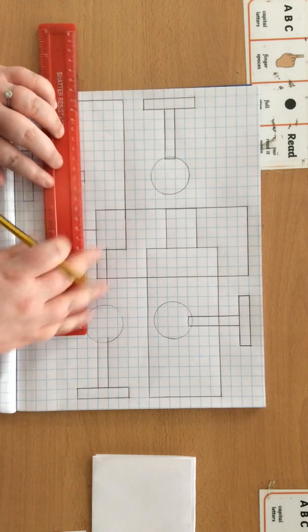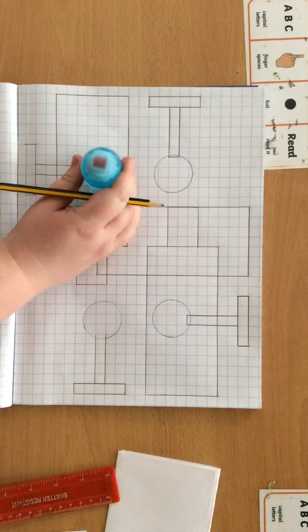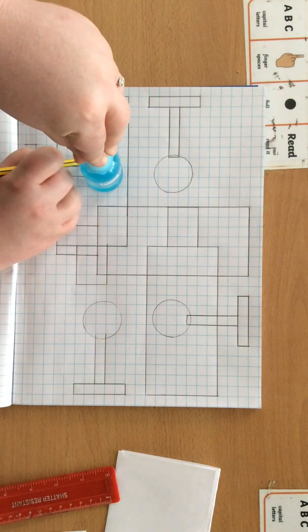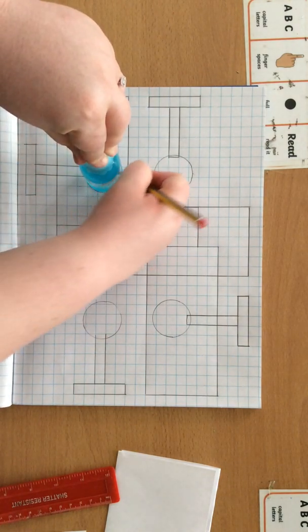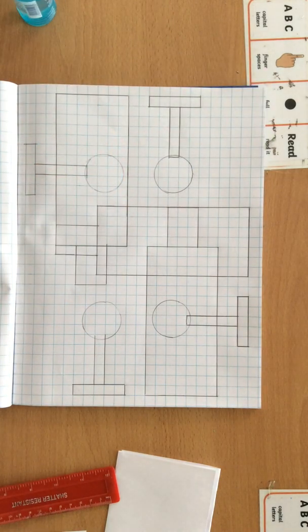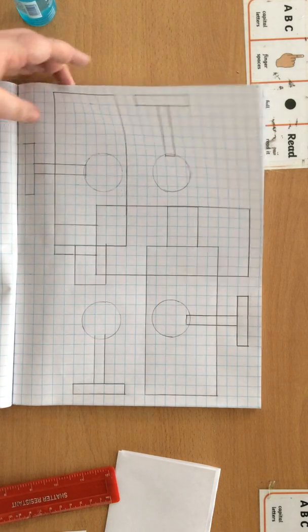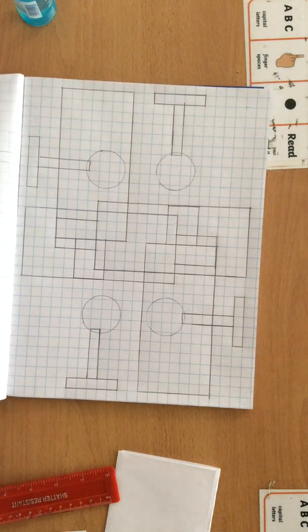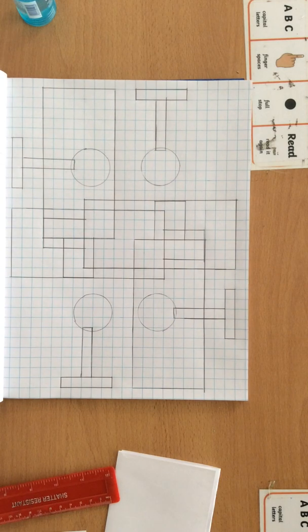I always find when you're doing this for the first time, it helps to be quite precise with the size of the shapes you use. And then once you get the hang of it, you can experiment with different styles. And then once you've drawn your glass and your bottle again, you will have your final Cubist drawing.